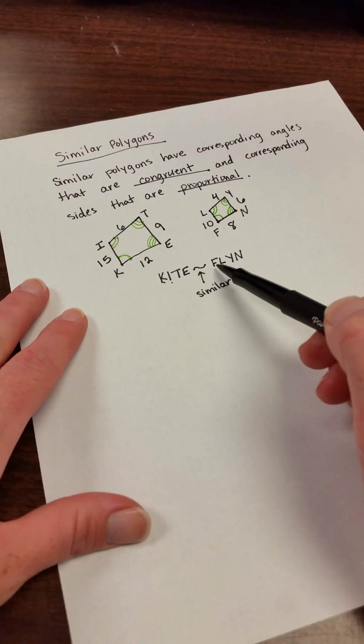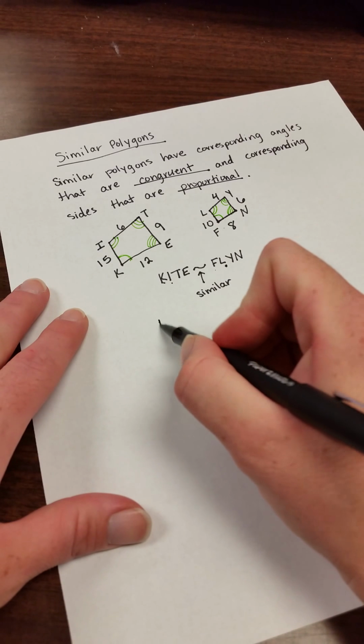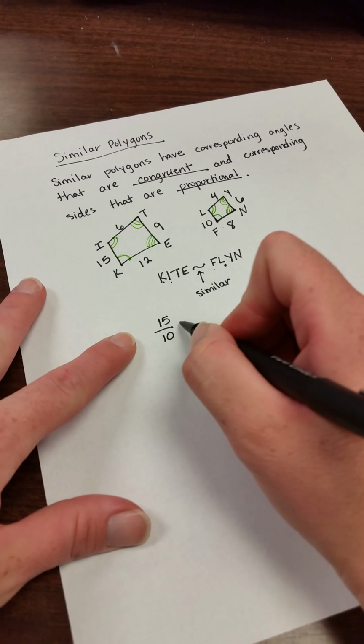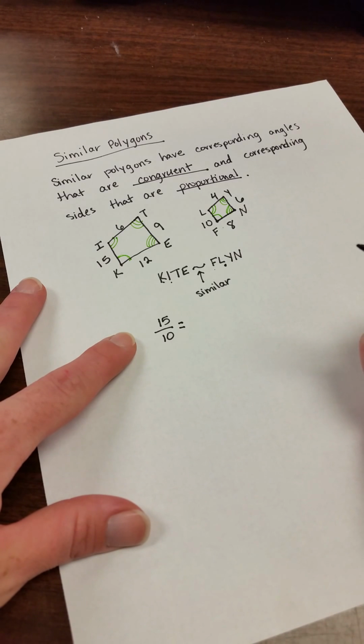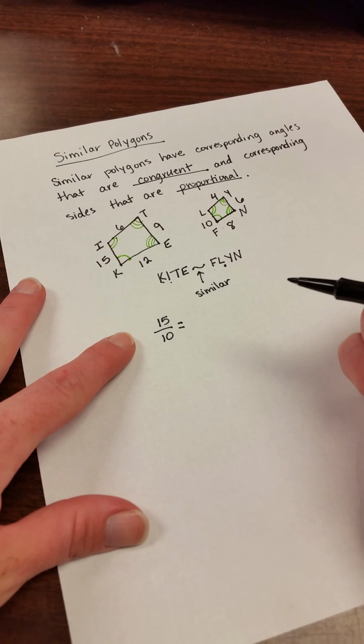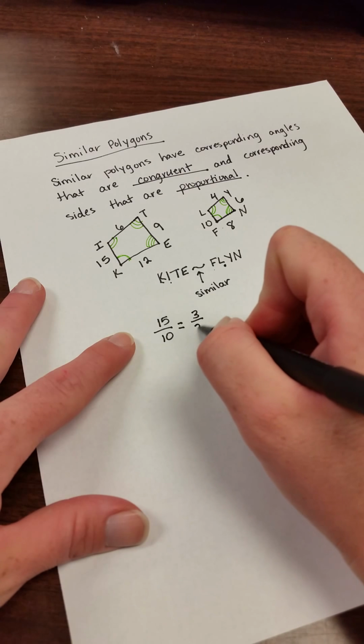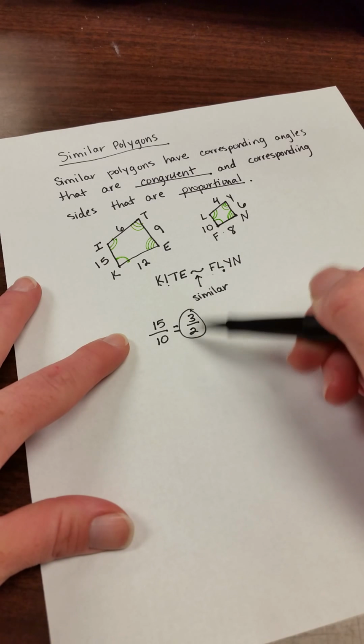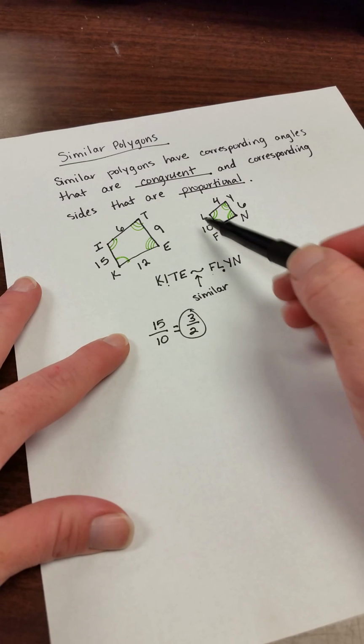So since KI corresponds to FL, KI is 15, FL is 10. When I reduce that, and if you need help reducing fractions on your calculator, come see me and I will help you. But when I reduce that, that reduces to 3/2. So I have a scale factor of 3 over 2 between KI and FL.